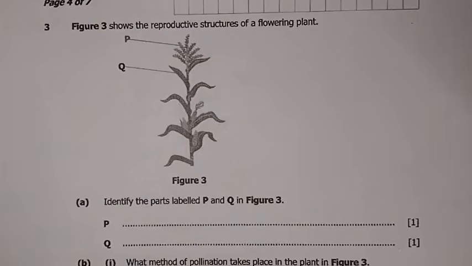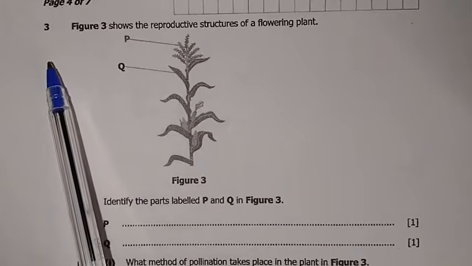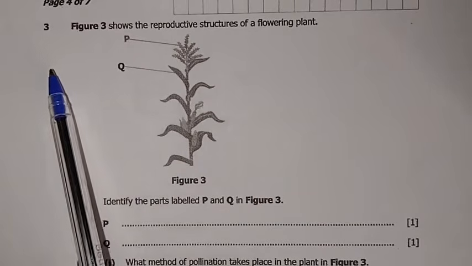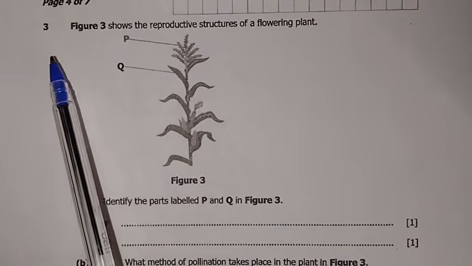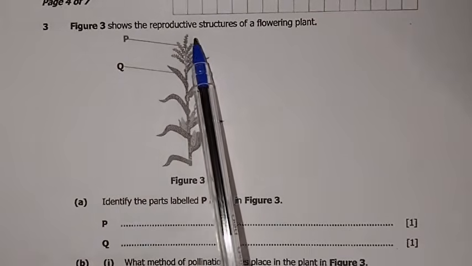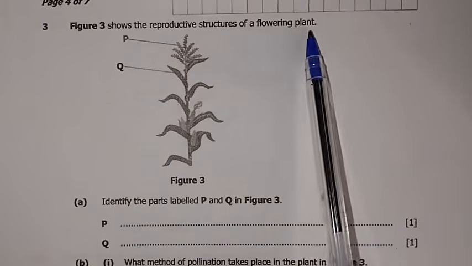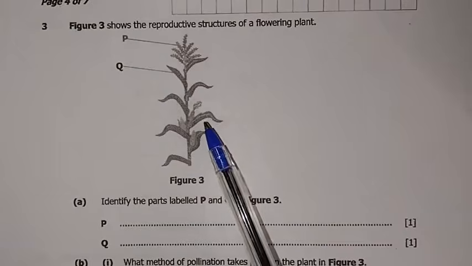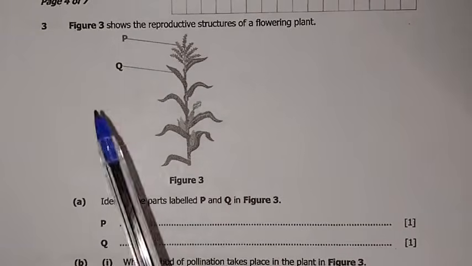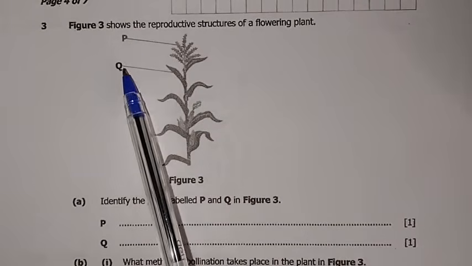In this presentation we are answering question 3. This question came in biology paper 2 for 2024 for internal candidates. The question reads: figure 3 shows the reproductive structures of a flowering plant. So this is the reproductive structure of the flowering plant, and we have the parts labeled P and Q.